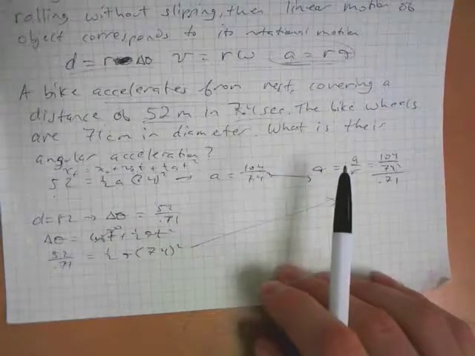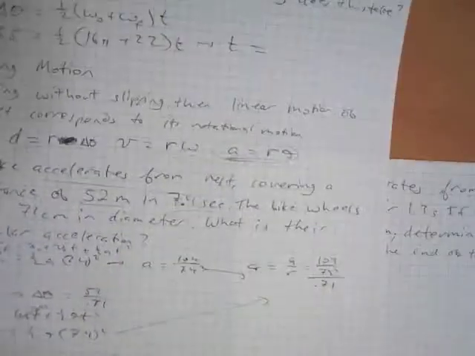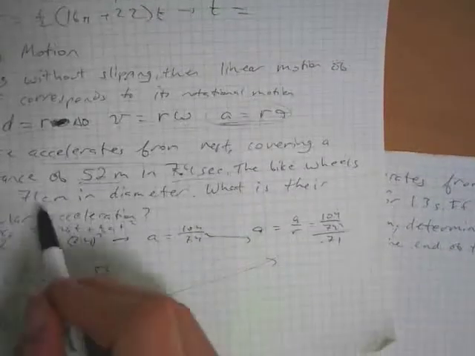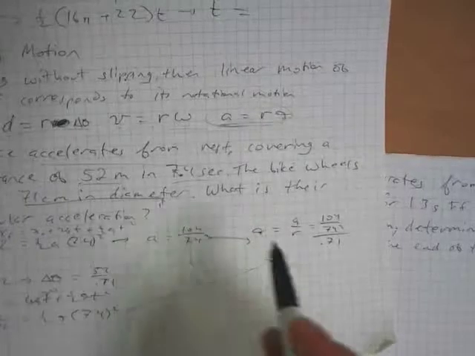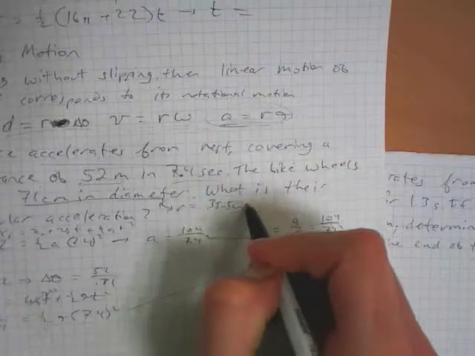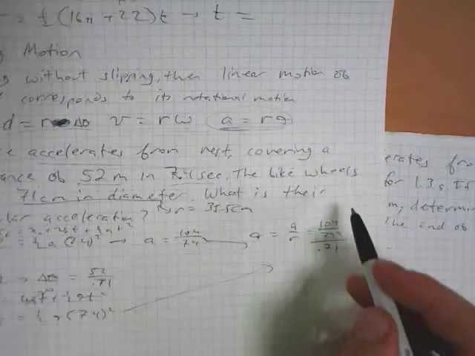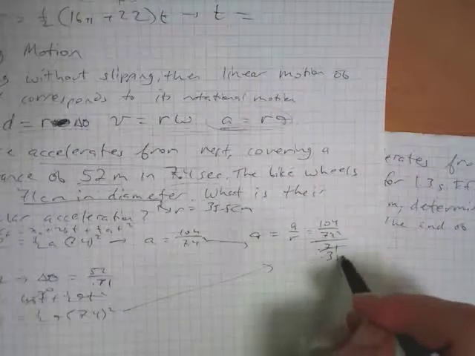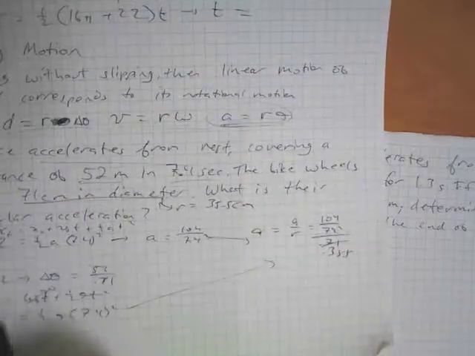I was about to do another example, and I realized that I made a mistake here. The bike's wheels are 71 centimeters in diameter, which means that the radius is 35.5 centimeters. So over here, this should be 0.355, not 0.71.